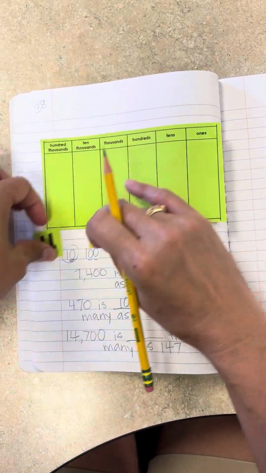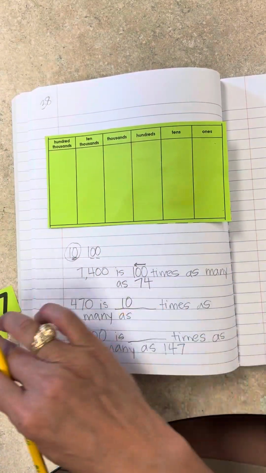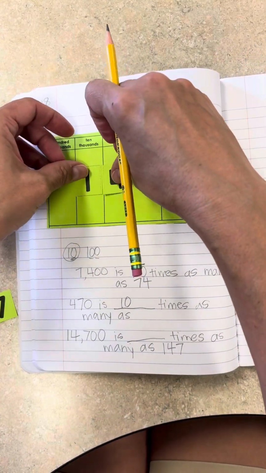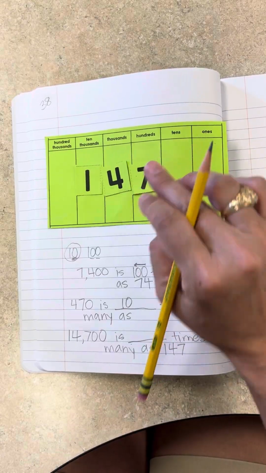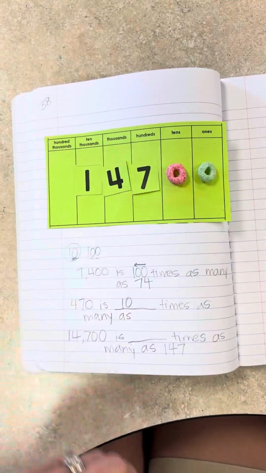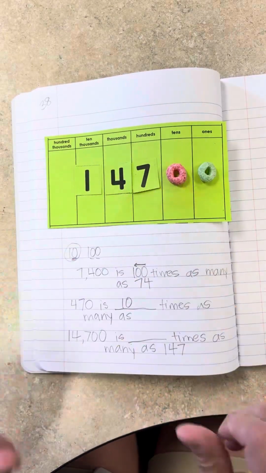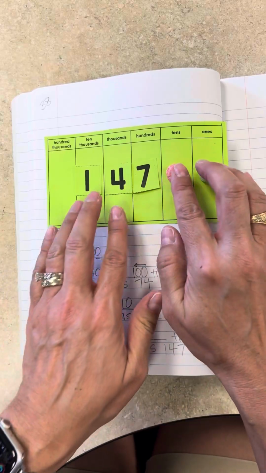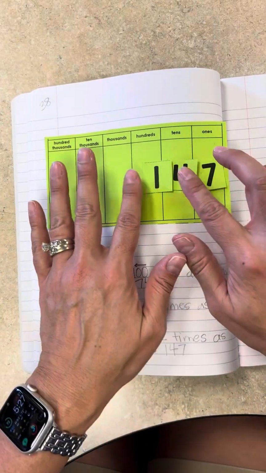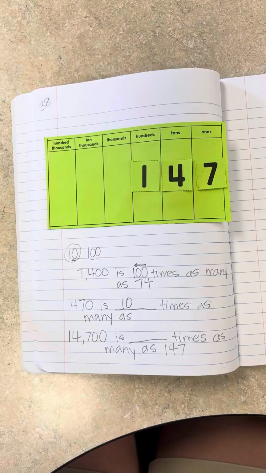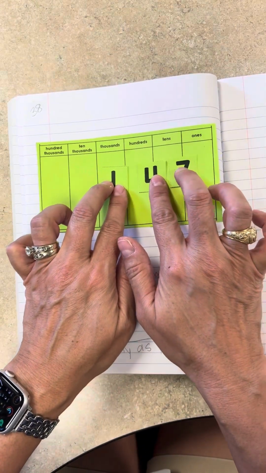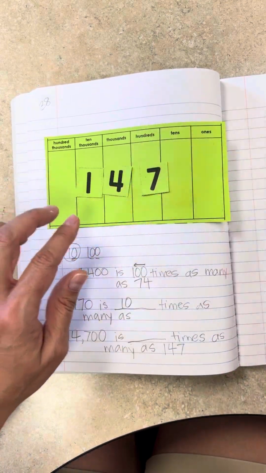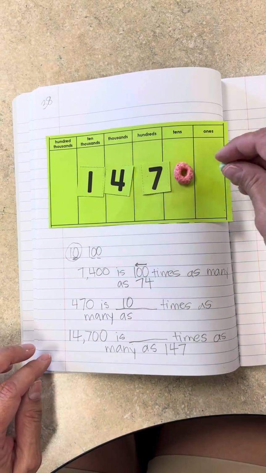Okay, so I have given you the number 14,700. How many places did this number have to move from 147 to make 10 times, 100 times as many? You know what the clue is?